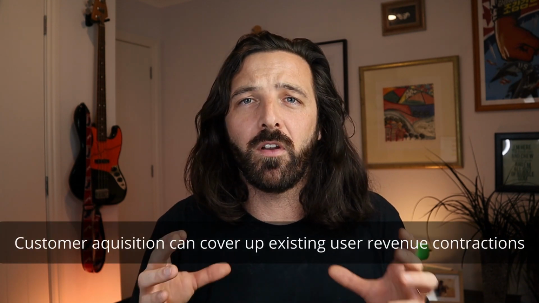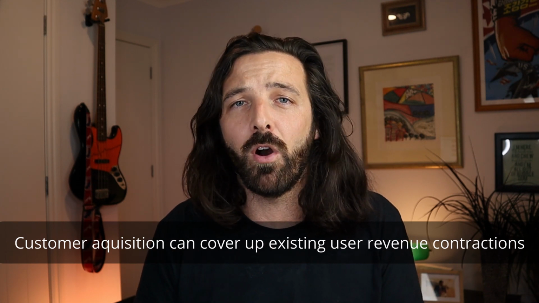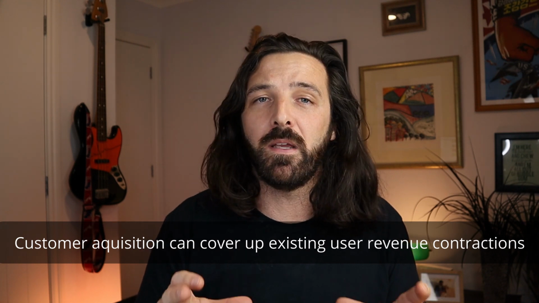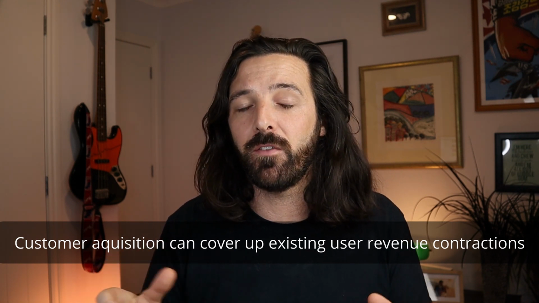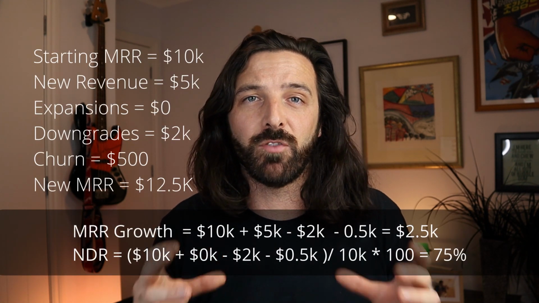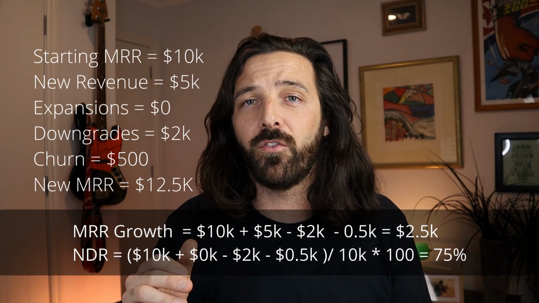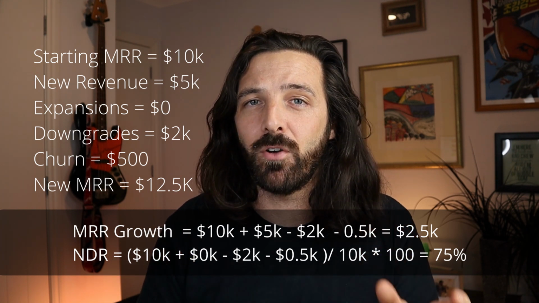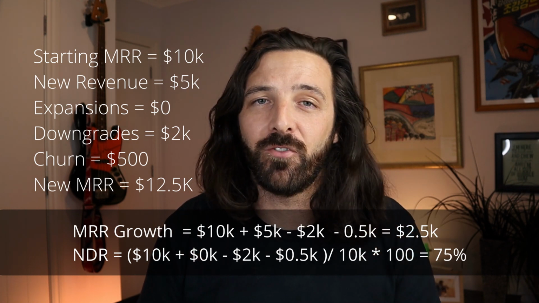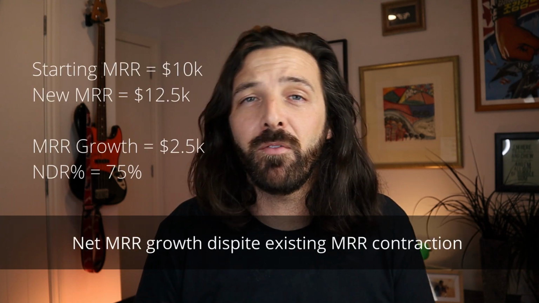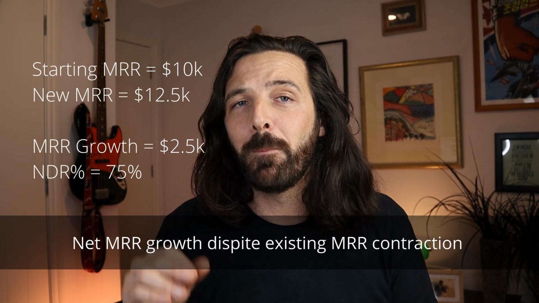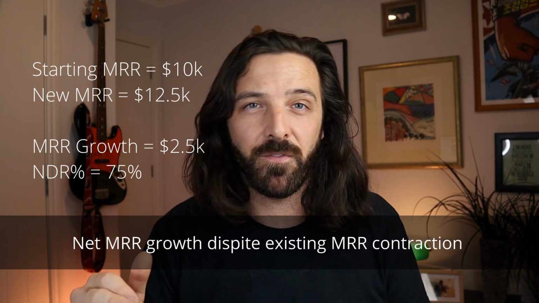NDR is important because it is possible to have net monthly recurring revenue growth when our existing customer base is contracting. This occurs when the acquisition revenue we see exceeds the net reduction in revenue from our existing customers. For example, if a company starts the month with $10,000 in recurring revenue and it books $5,000 in new subscriptions, but it has $0 in new expansion revenue and $2,000 in downgrades and another $500 in churn, then we see monthly recurring revenue increase from $10,000 to $12,500, but the net dollar retention will be at 75%.